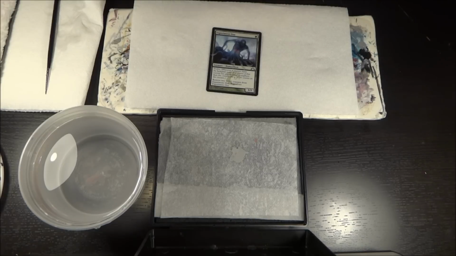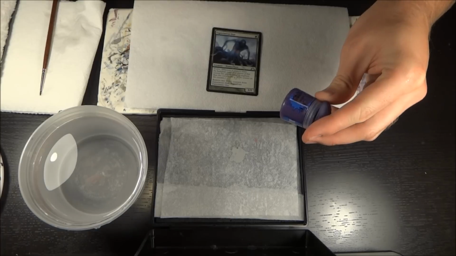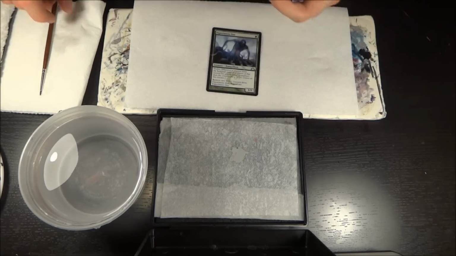What I will do at this point is I will actually get my, let's see if I can, sorry, there's like paint stuck on the front of this. It looks like the color here is Kairos Purple. It's another GW paint.